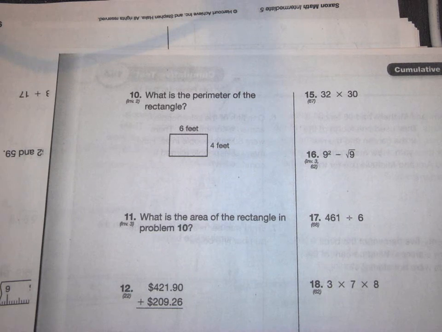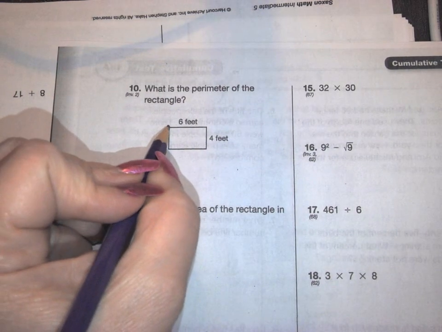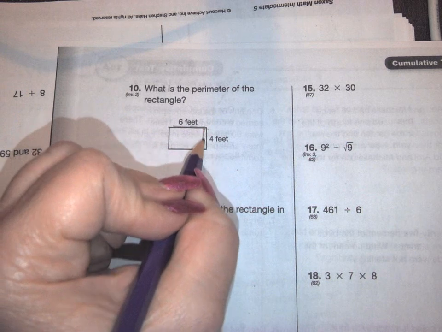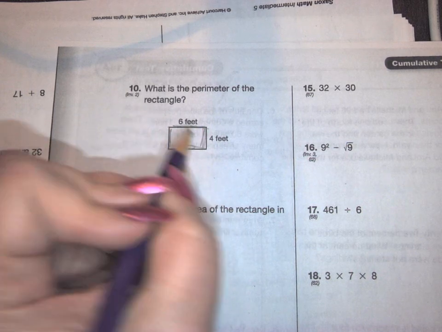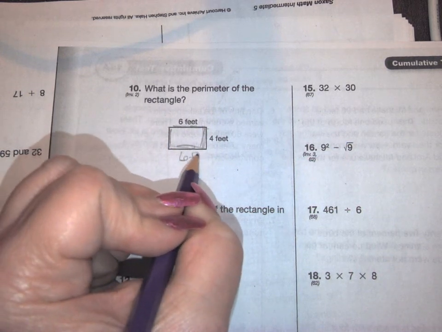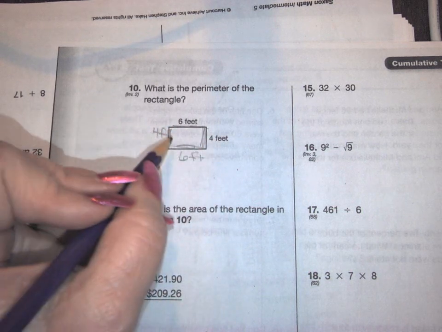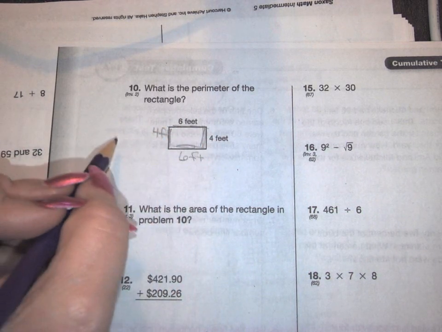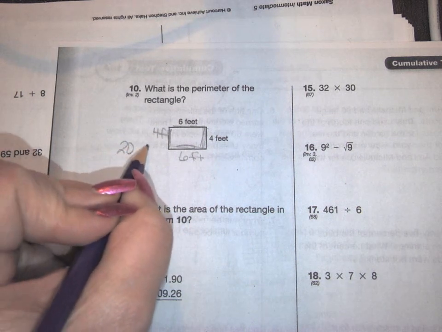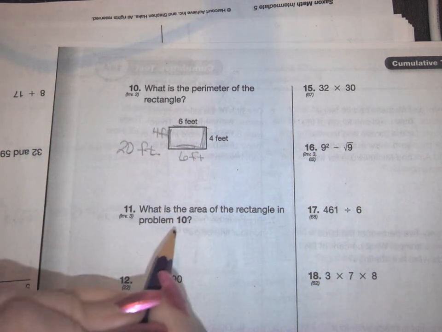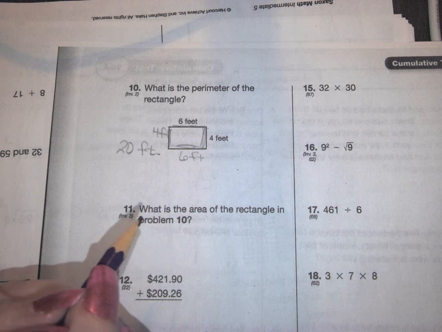All right, what is the perimeter of the rectangle? Perimeter, remember, is like a fence around the outside. We just want to know the outside amount here. So we have 6, 4, 6, 4. If we have that 10 and 10, that makes 20 feet. 20 feet. What is the area of that rectangle?